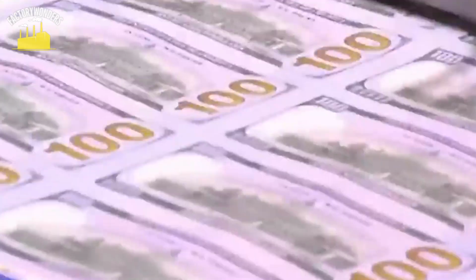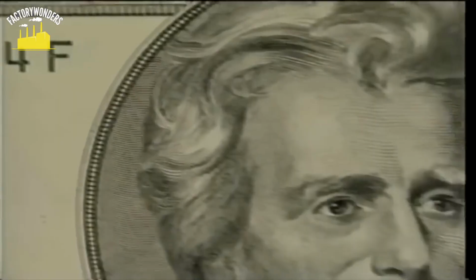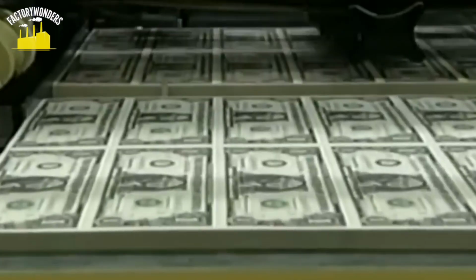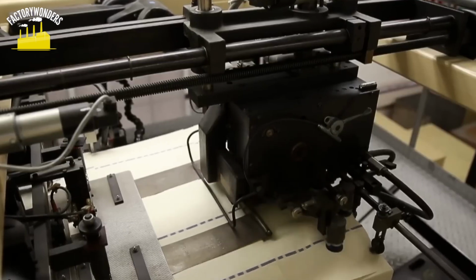While offset printing is used for adding color to the designs, intaglio printing is used for numerals and lettering that are unique to each denomination. Every bill goes through several printing runs to ensure the quality of the details and colors by progressively building up the layers of ink. Strict quality control procedures are used throughout the printing process to find any flaws or irregularities.